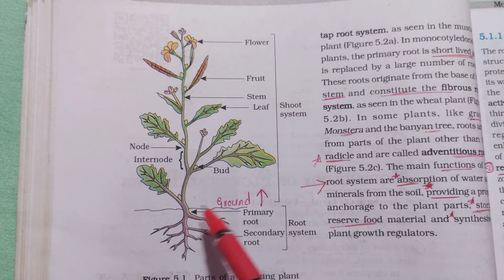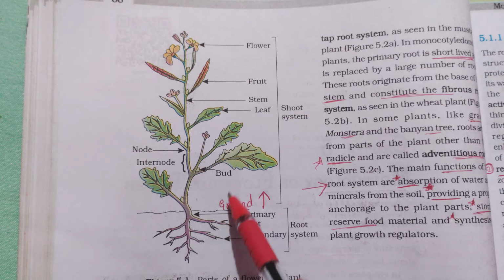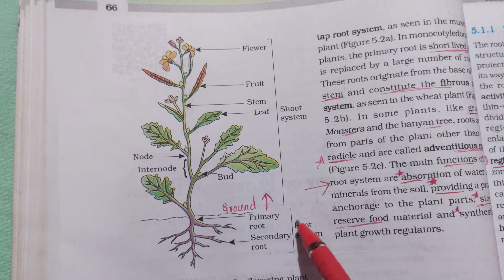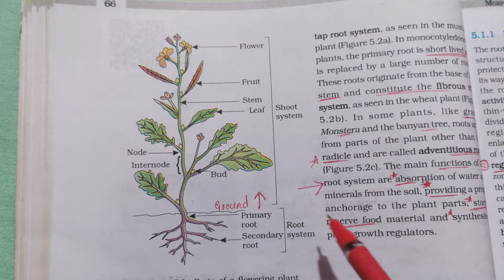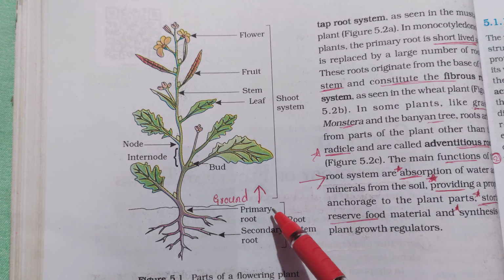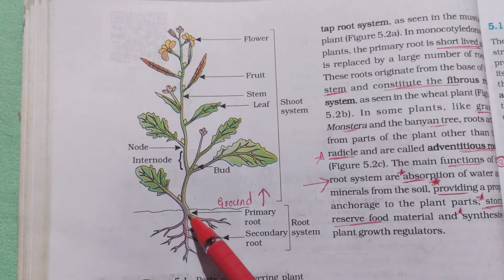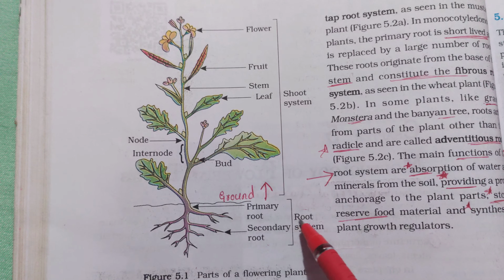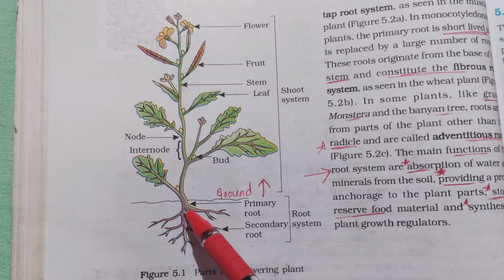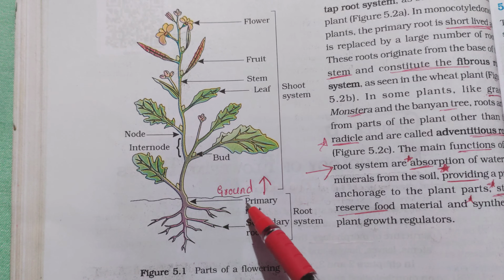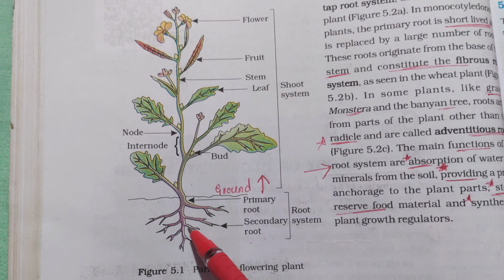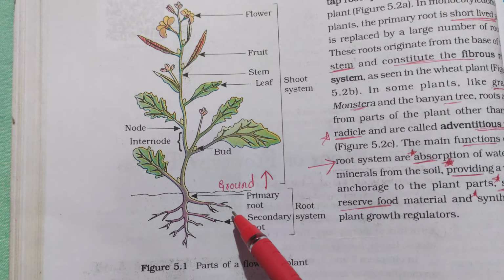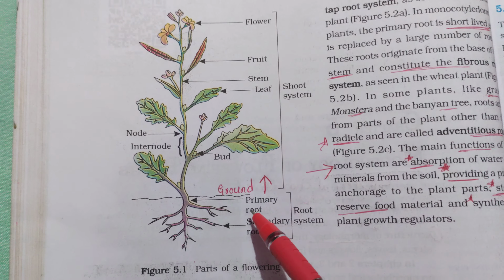Here we can see the ground level. Above the ground level it is called the shoot system. Below the ground level it is called the root system. In the root system, we find the primary root, which originates from the stem part and grows inside the soil. Another one is the secondary roots. These are formed later as branches of the primary root. These are the sub branches. If we find any branches on these, those are called tertiary and quaternary roots, etc.